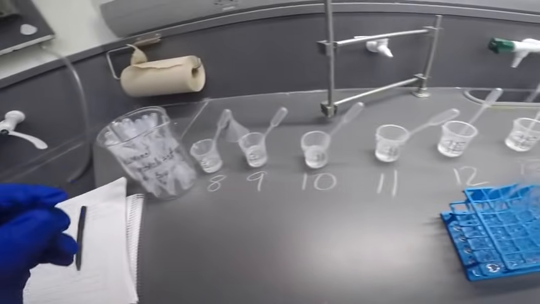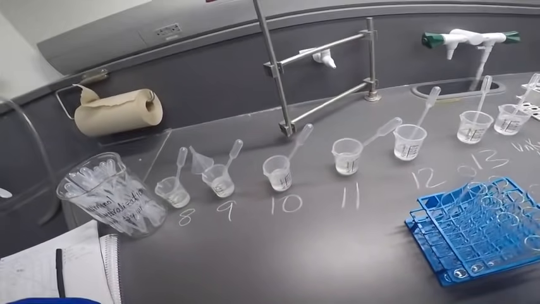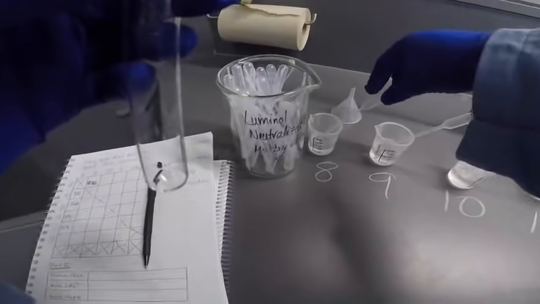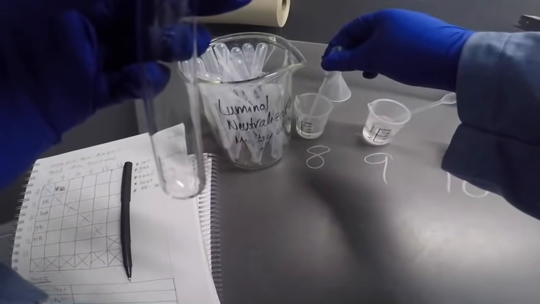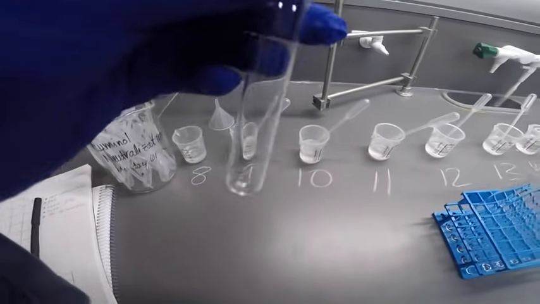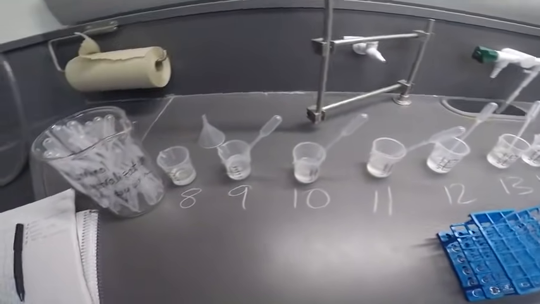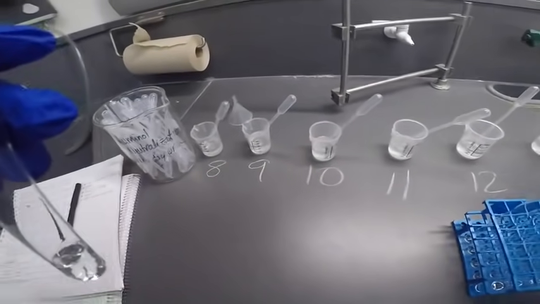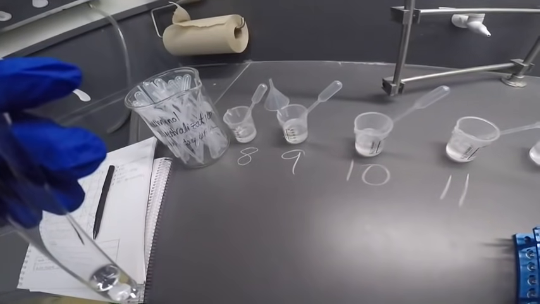All right, almost done with 8, so let's do 8 and 13. That's 8. And then 13.